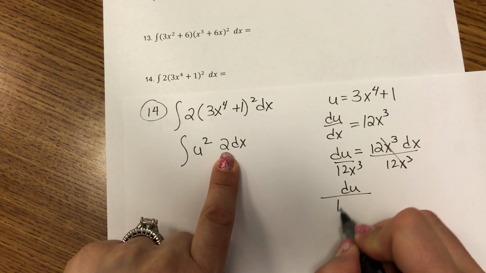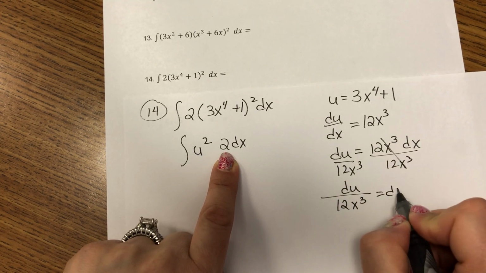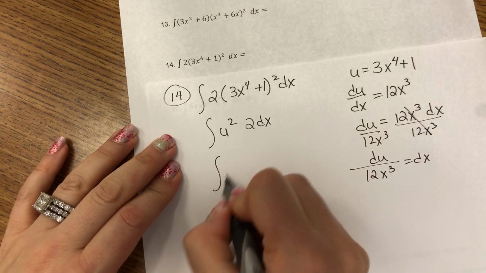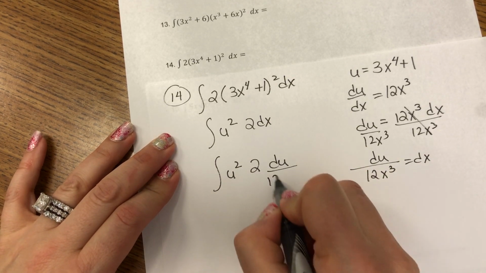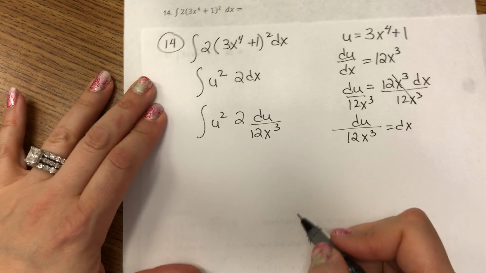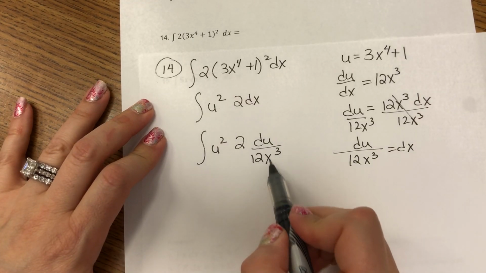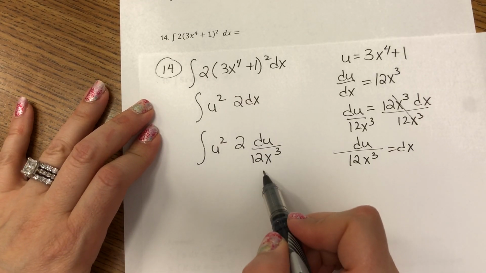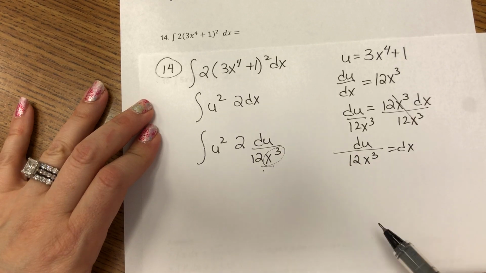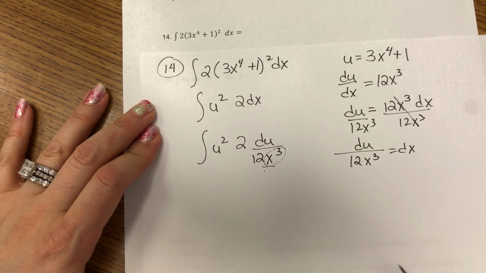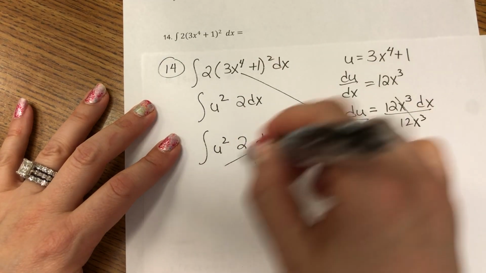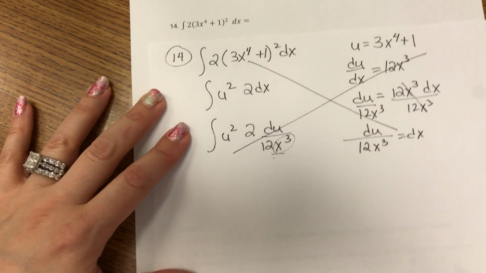So du over 12x cubed is dx. So we get u squared 2 du over 12x cubed. So here's my problem. I still have a mix of variables, a u and an x cubed. There's no way to replace the x cubed so that I have all u variables, so this will not work. Let's try again.